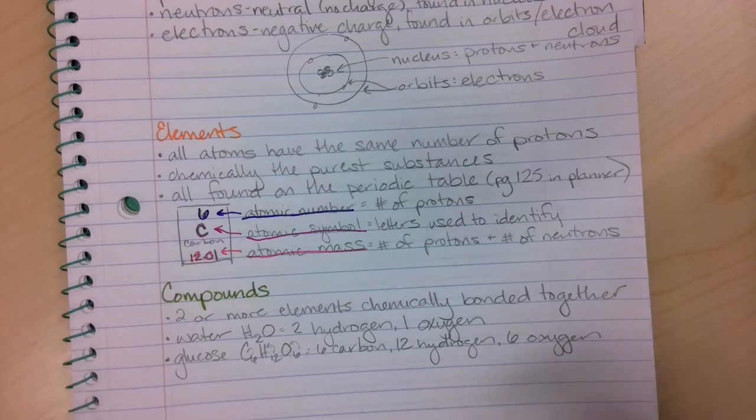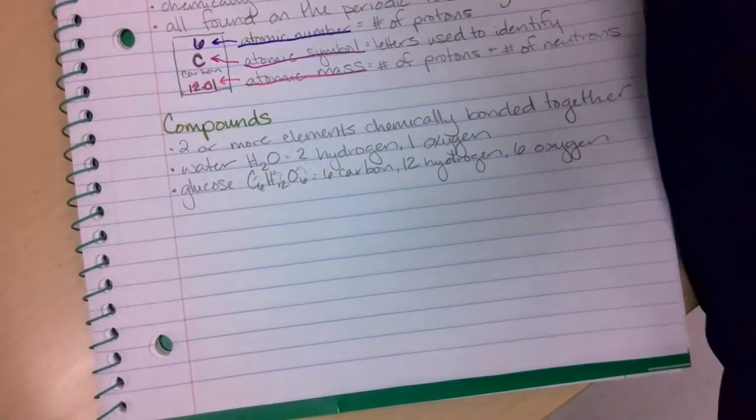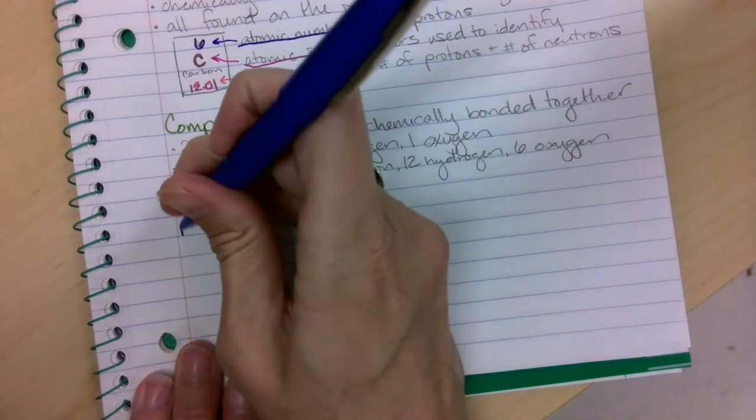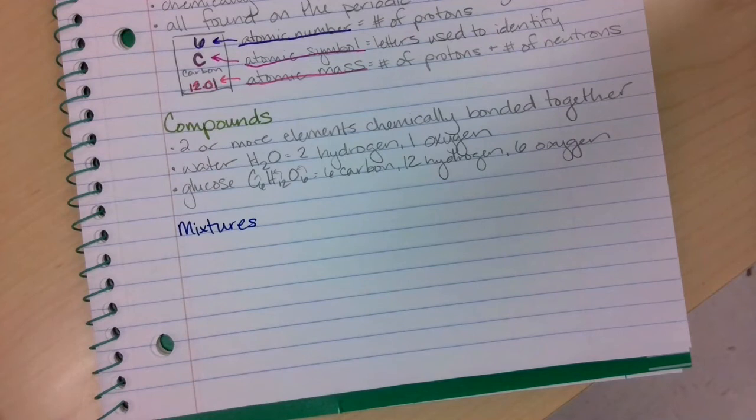All right, and the last thing in our notes today is going to be mixtures. Okay. So mixtures, we'll make blue mixtures. And mixtures are combinations of elements and or compounds that are not bonded together.